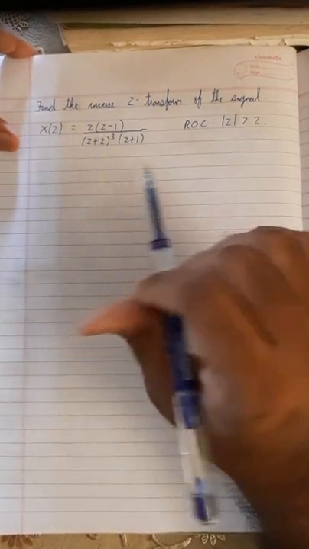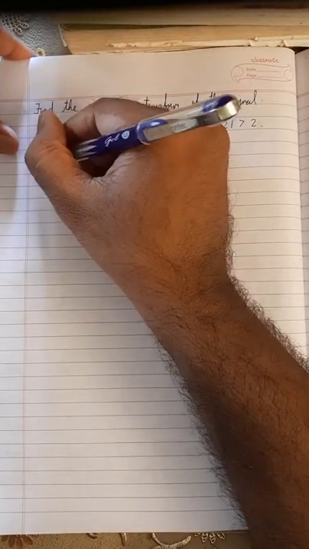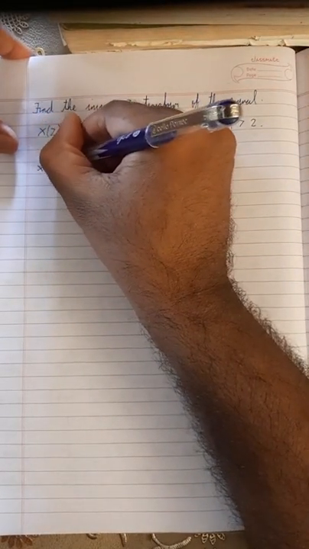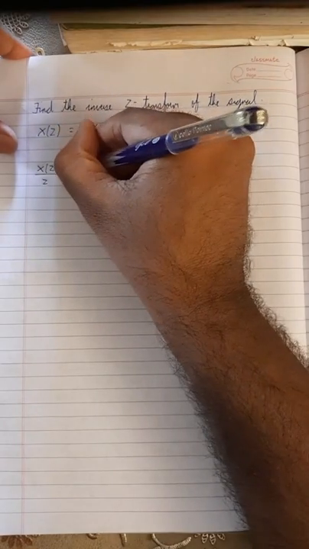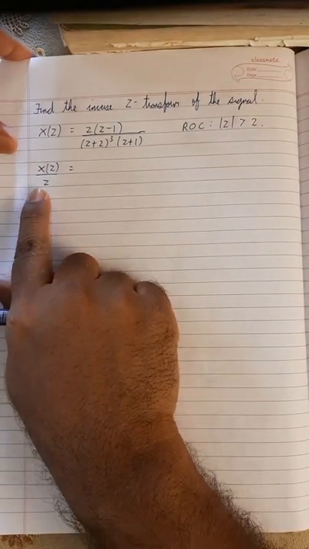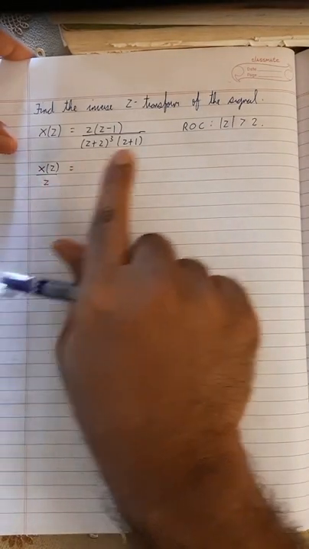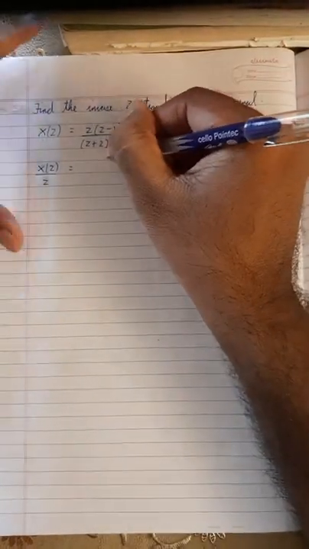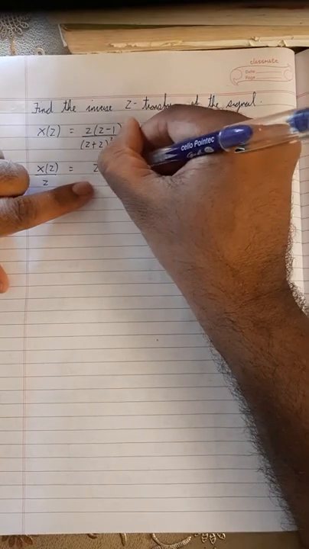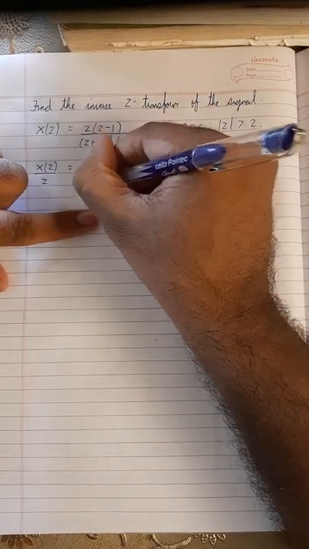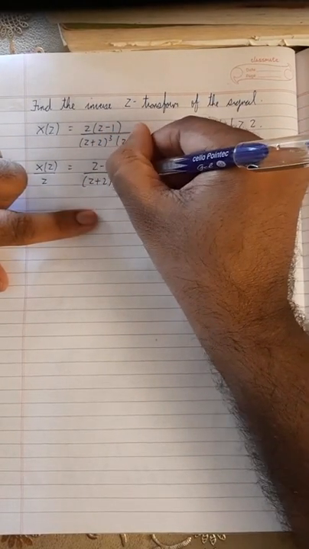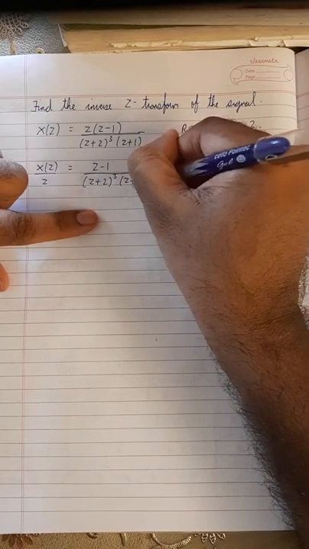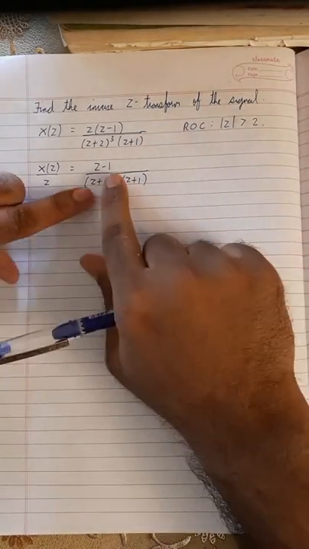Before factorizing this, you need to make this equation in this format, X of z by z, right? Because you need to protect this z so that you can put it in the numerator at the later stage. So this X of z by z is equal to (z minus 1) by (z plus 2) the whole cube into (z plus 1). Okay, so now we are going to factorize this.